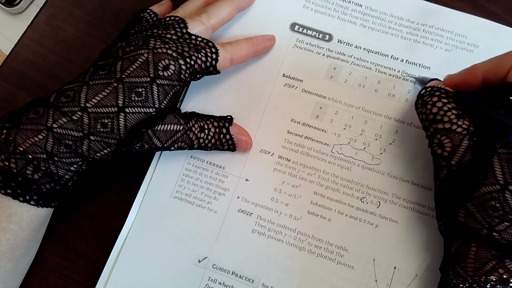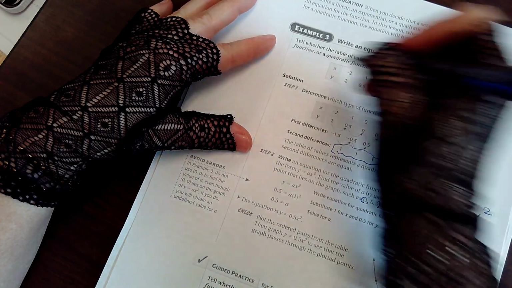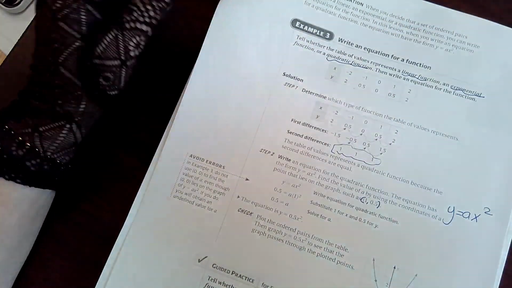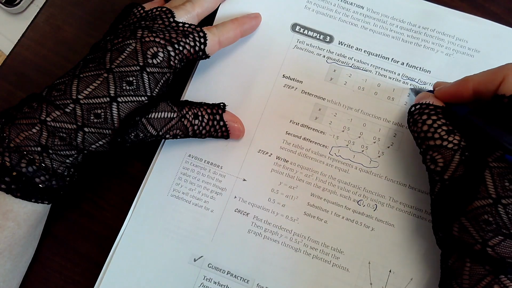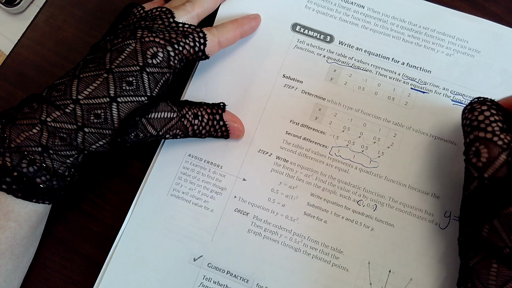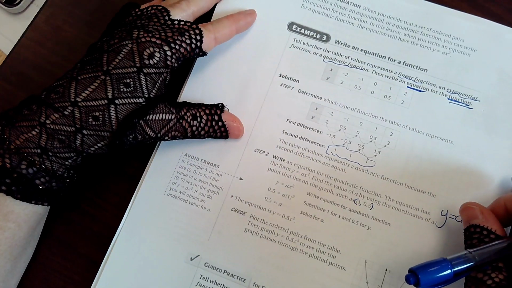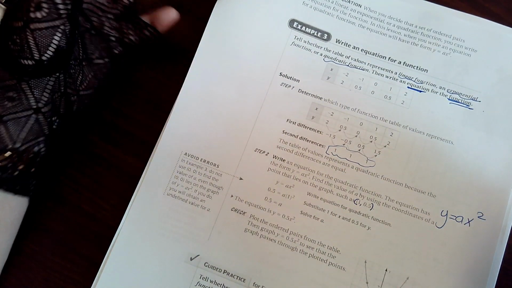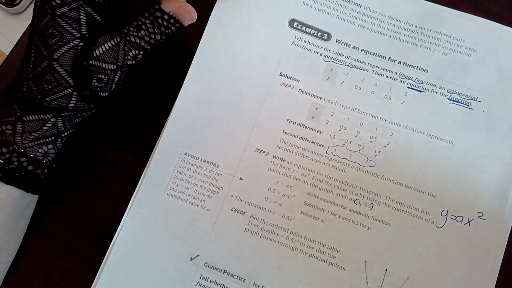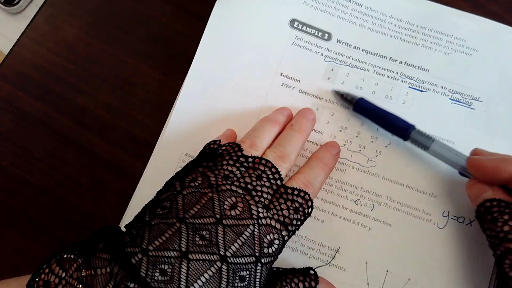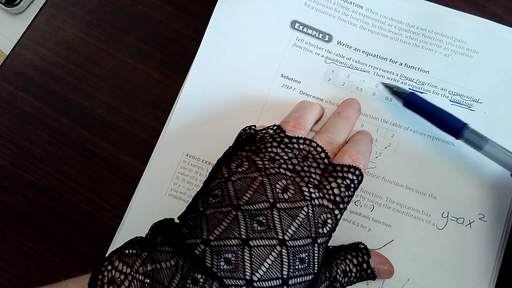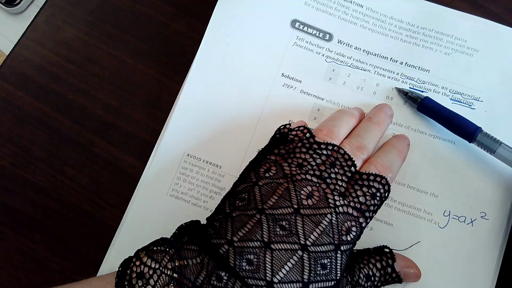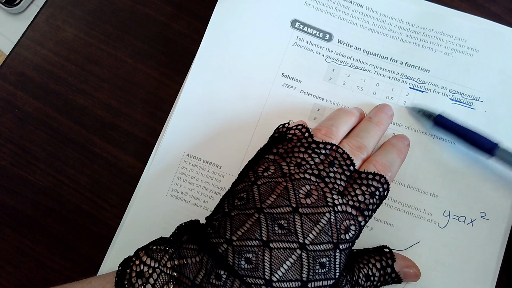So those are your choices: linear, exponential, or quadratic. Then write an equation. Always read the instructions for the function, especially now that you're online. Just read what it's asking, okay? All right, so they give you x and y: -2 and 2, -1 and 0.5, 0 and 0, 1 and 0.5, and 2 and 2.